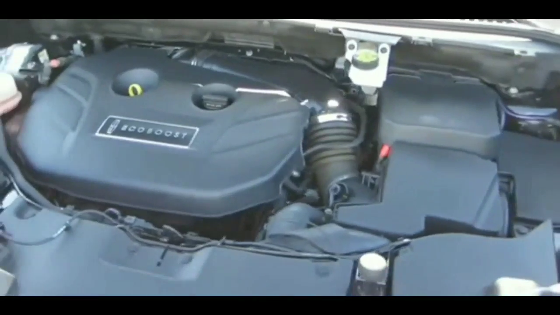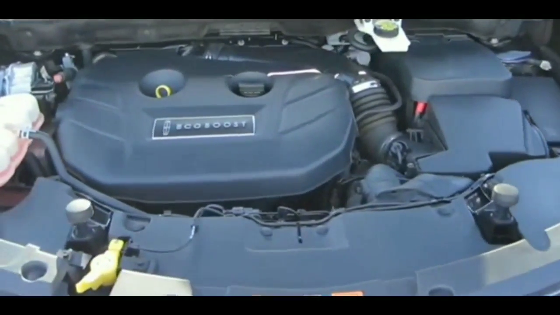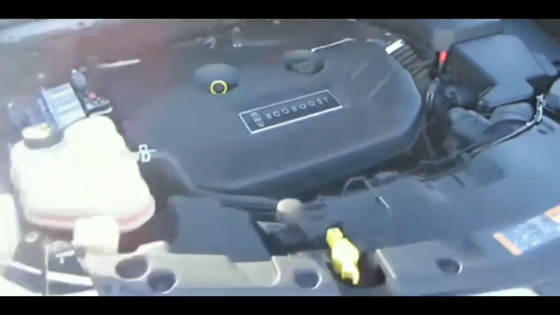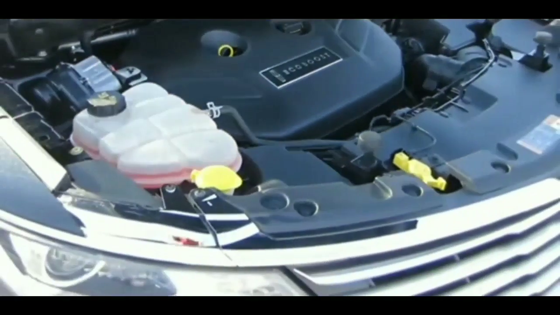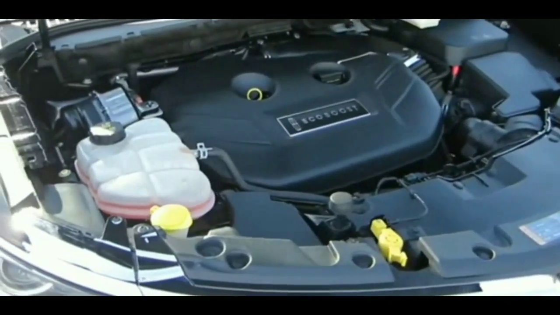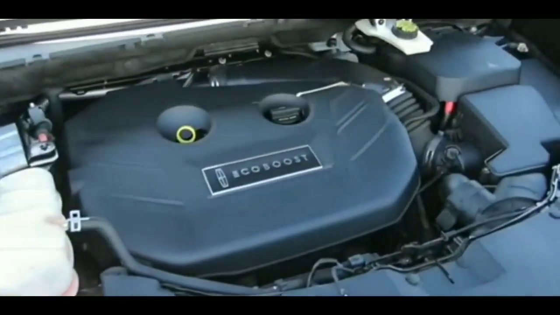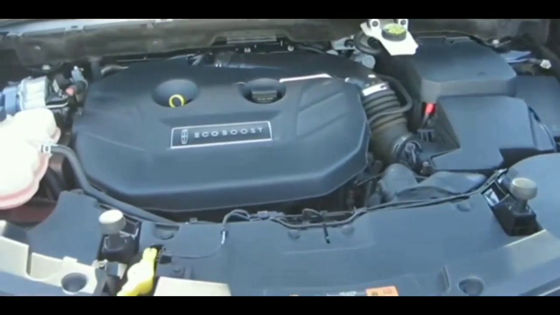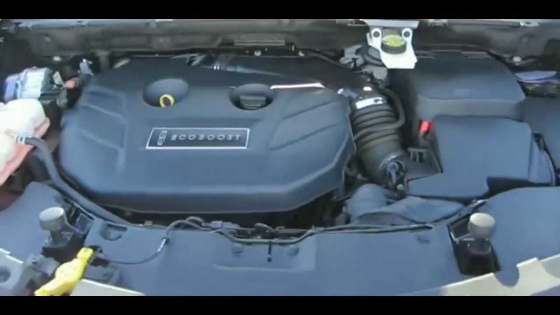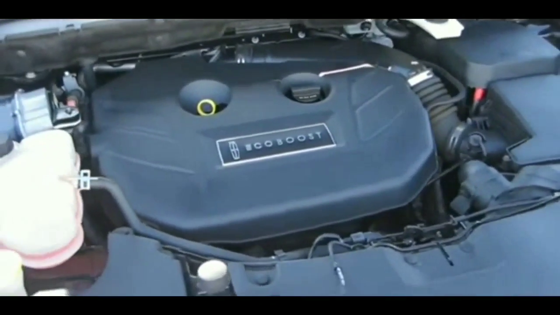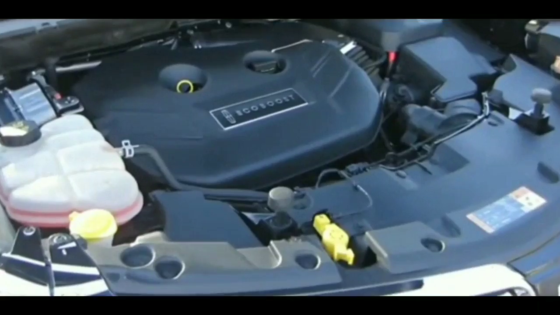However, if this situation does occur where you only get a check engine light and no limp mode, and you don't get it checked out, it could lead to bigger issues in the long run if you don't fix that issue, obviously.